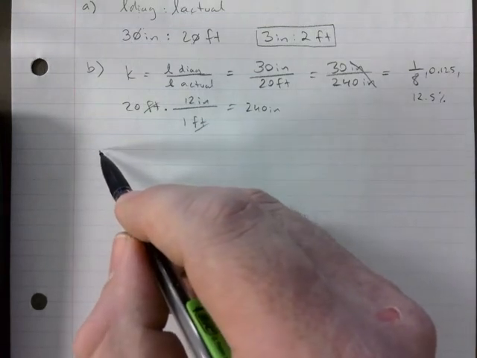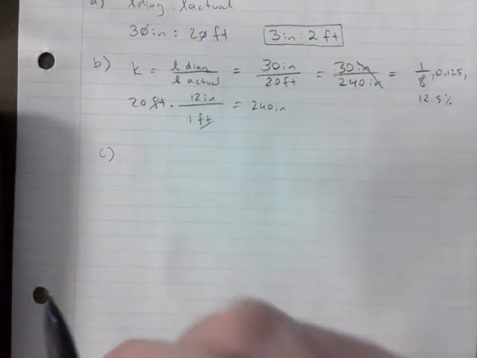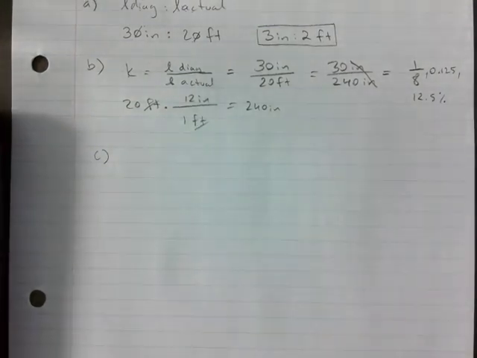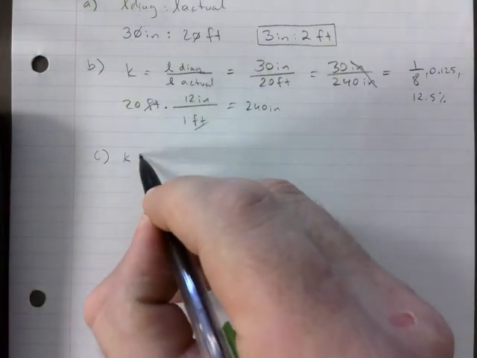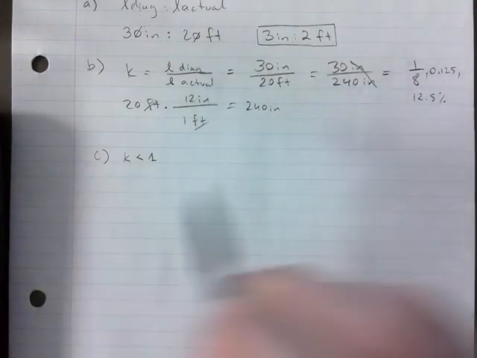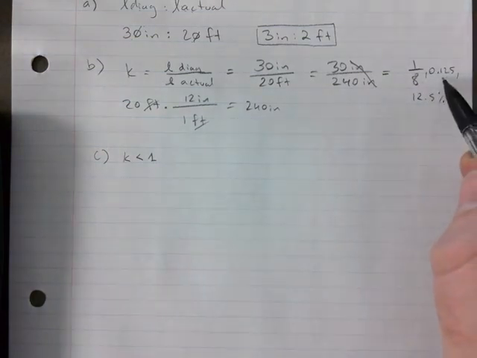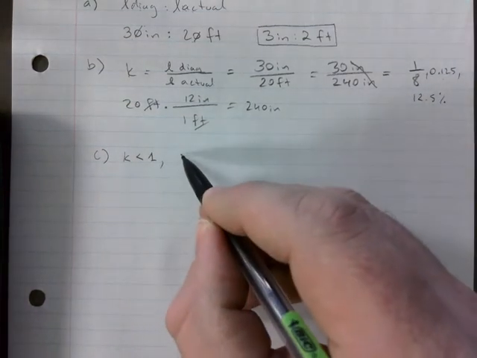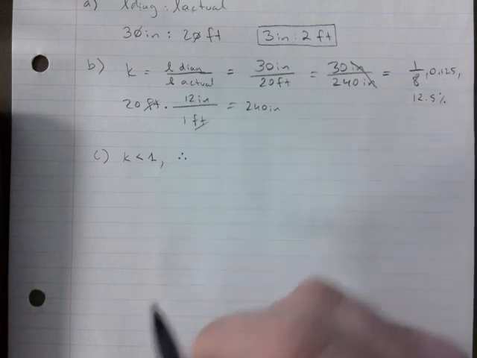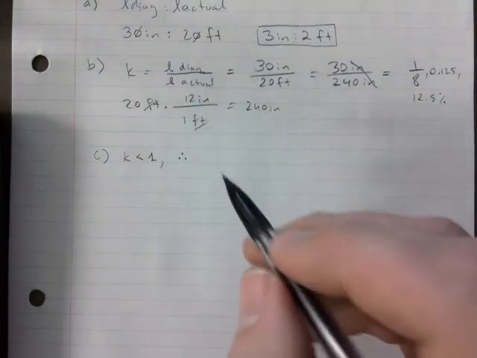And C, how much larger or smaller is the model? So this is where it gets a little tricky. K is less than 1, correct? Just look at your number here. Therefore, 3 dots like that stands for therefore.